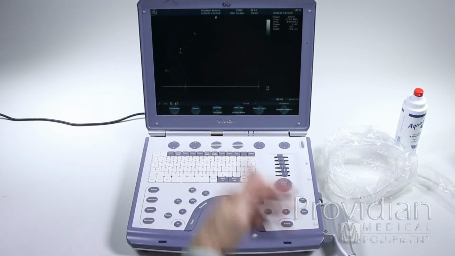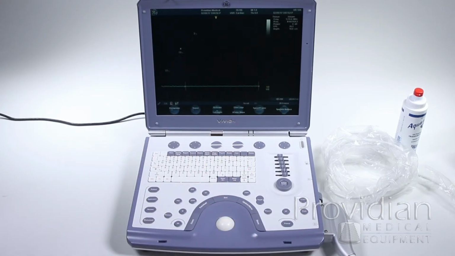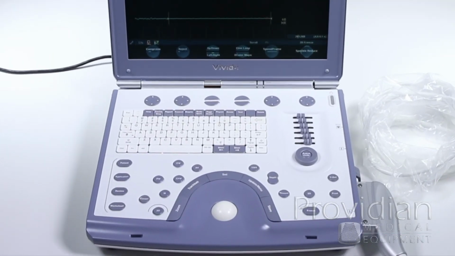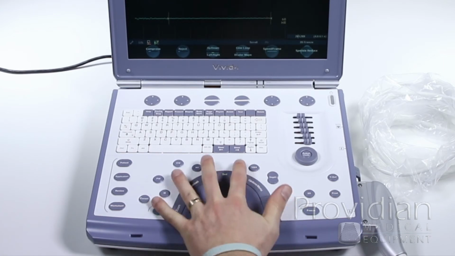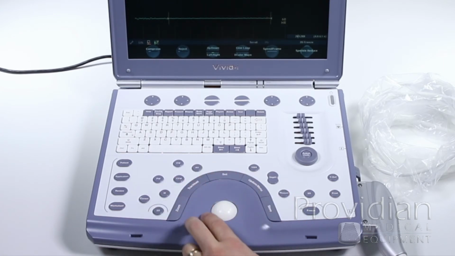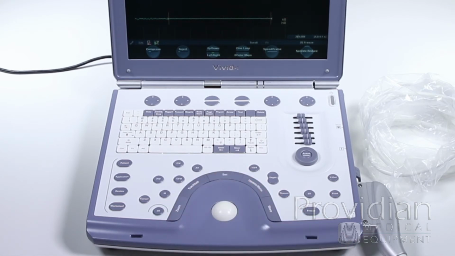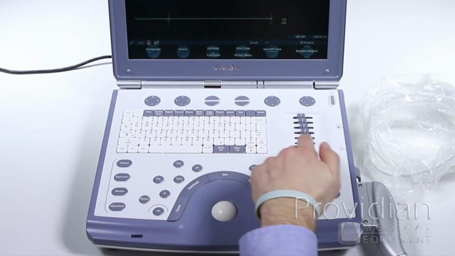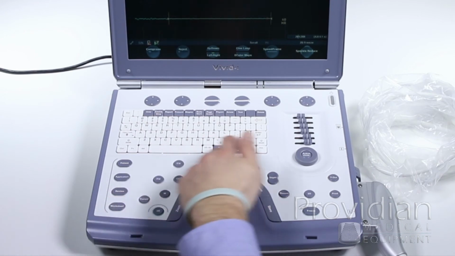So we'll just hit config, and we're ready to go, and we can take a quick look around the system. There's a lot of buttons to look at here, and the most important thing to remember is that it is designed around your hand. Your left hand for scanning, and the functions you'll use most are going to be closest to your hand. So while you're scanning, most of the items you're going to use are in this general area right here.